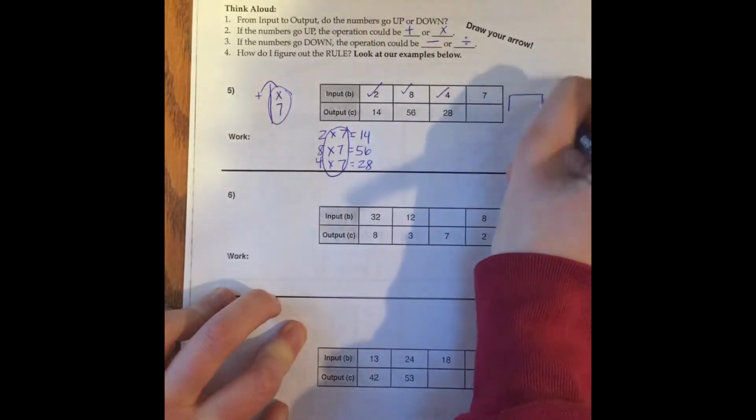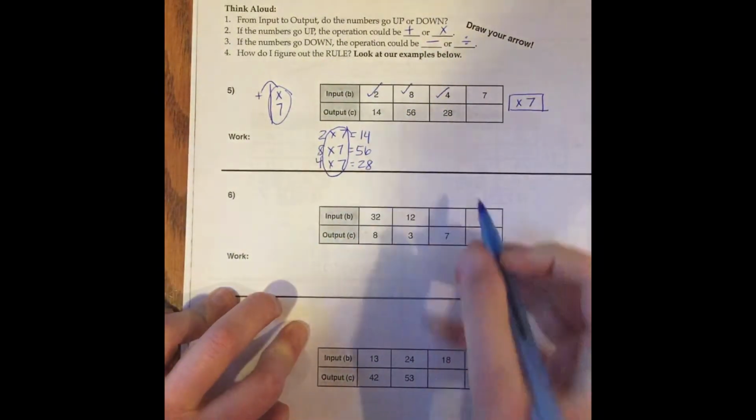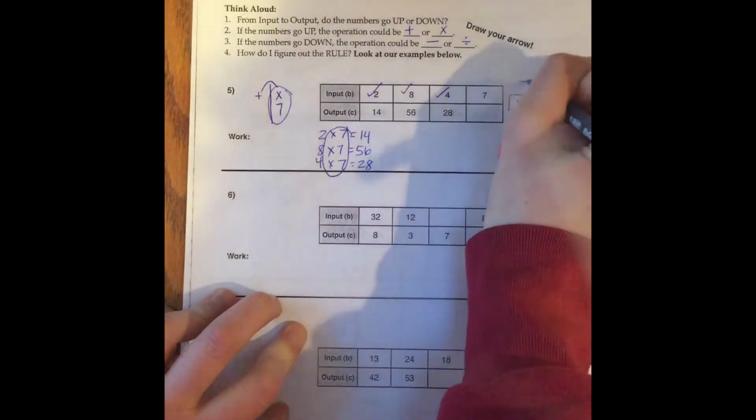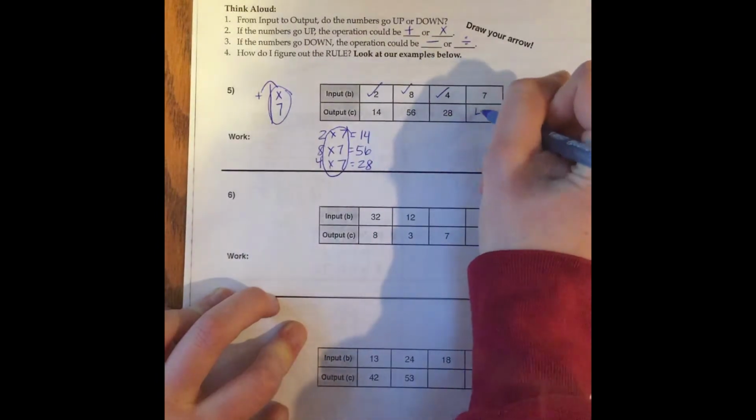I don't have a rule box once again, so I'm going to have to draw my own. Put it right here. Times 7. Now I need to check my input is times 7. My output is question mark. So 7 times 7 equals something. Well, I know that 7 times 7 equals 49.